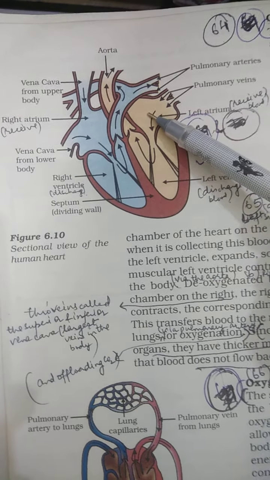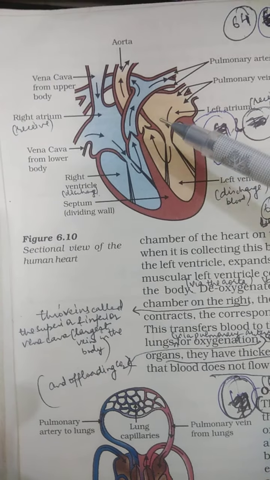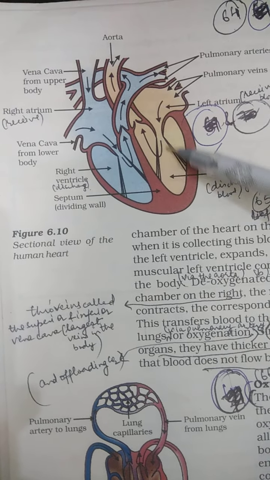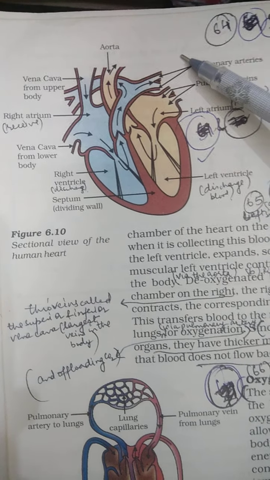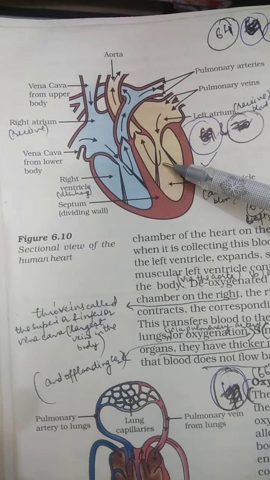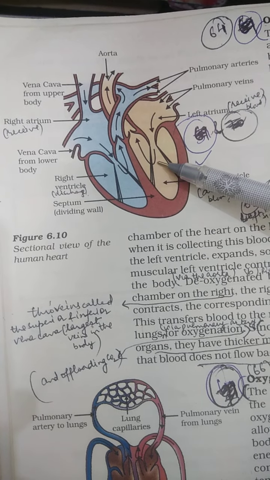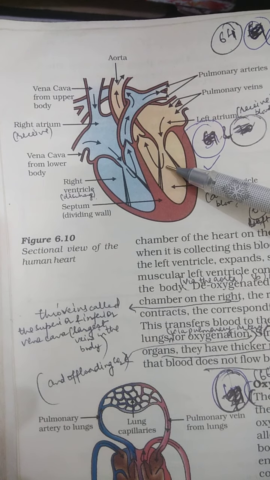So here you can see that the blood passes twice through the heart in one circuit. The blood is coming in the heart, going to the body, then coming back from the body again to the heart, and then going to the lungs. This is called double circulation. Double circulation means that the blood passes through the heart twice on one complete circuit of the body.